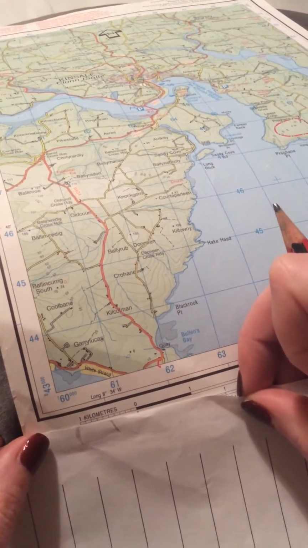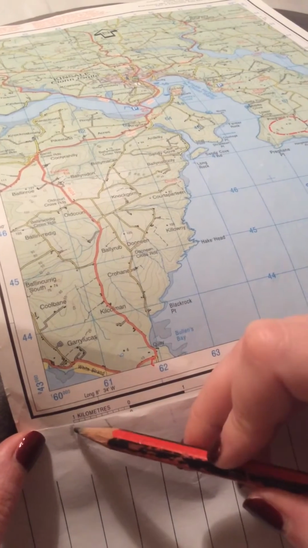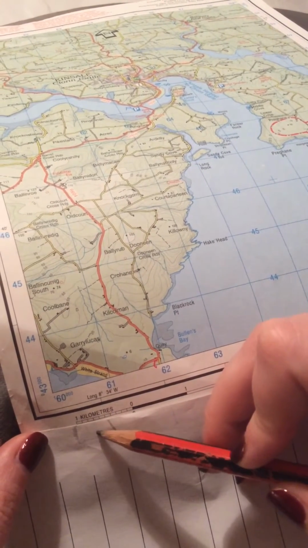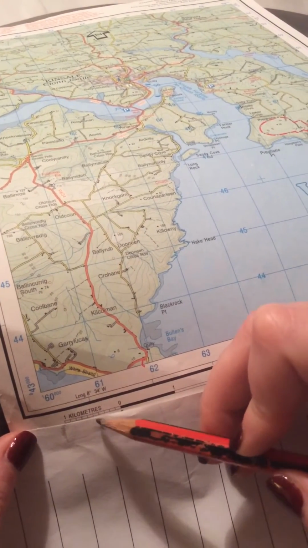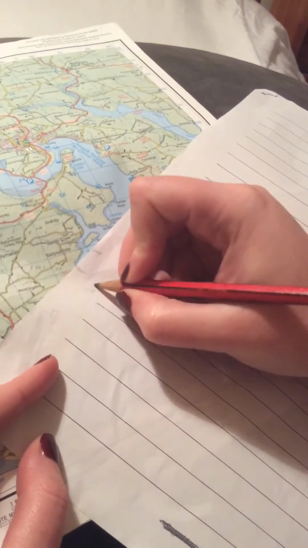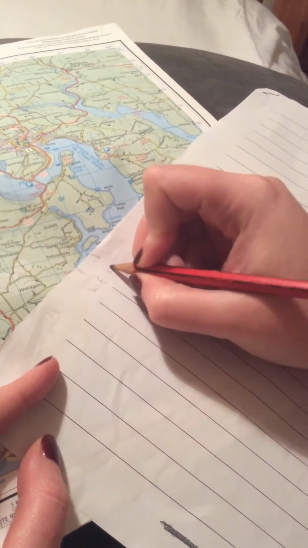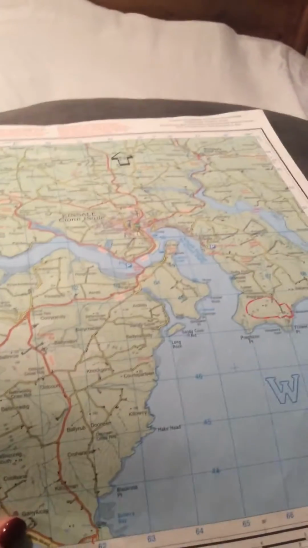So you go back to this part here and you count off how many it is: 1, 2, 3, 4, 5, 6. So the answer to that one will be 4.6 kilometres.